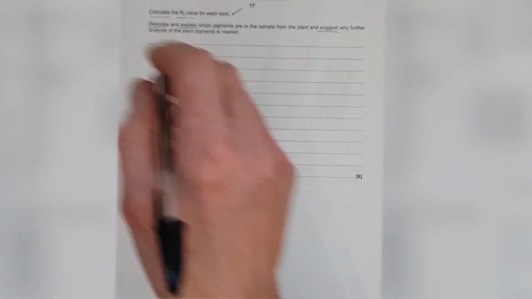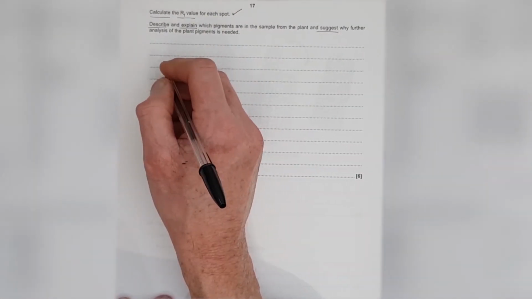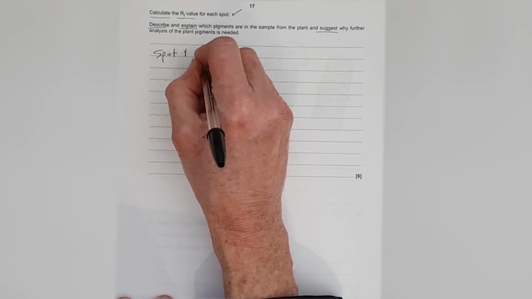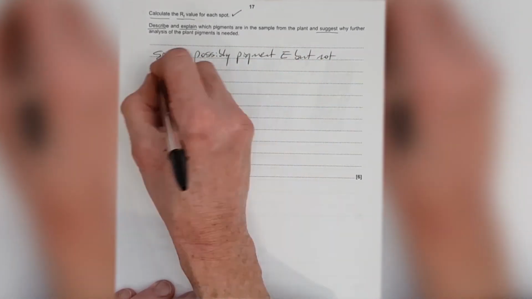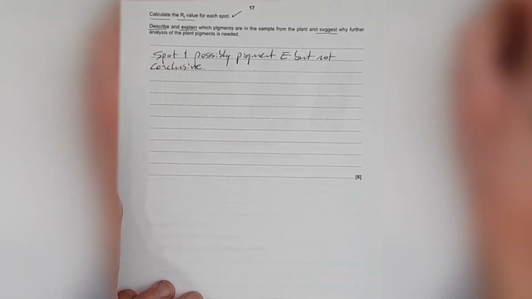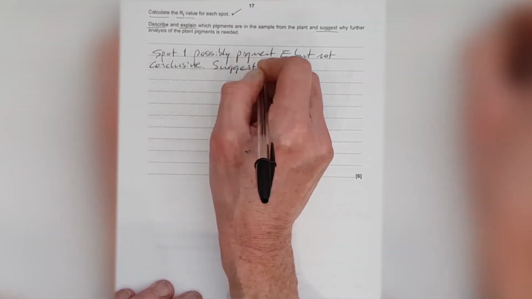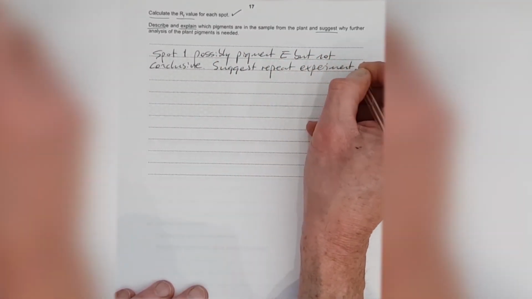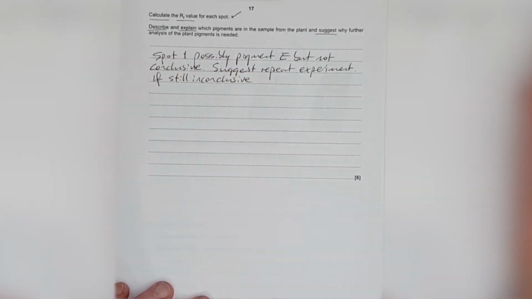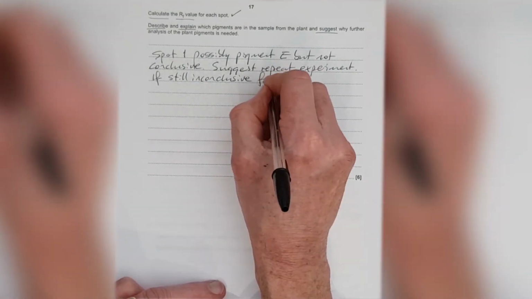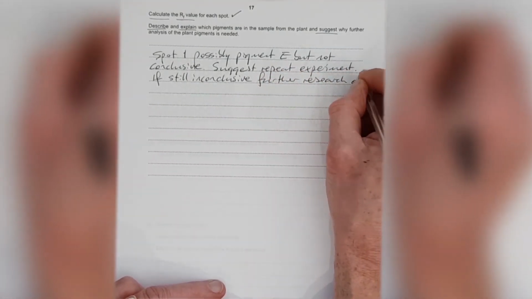And the question now asks us to describe and explain which pigments are in the sample from the plant and suggest why further analysis might be needed. So just to go through what we've just done, we have calculated the RF values for the 4 spots we have on our sample. And we have some values for pigments that have been given to us. So we can compare our calculated values to the example values for certain pigments and see if they match up.